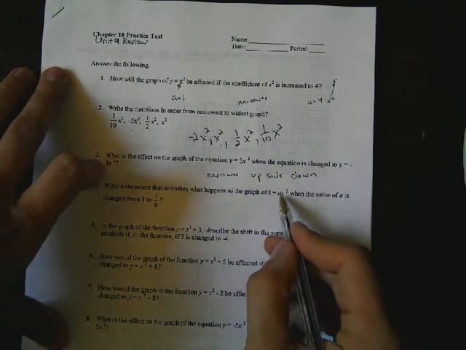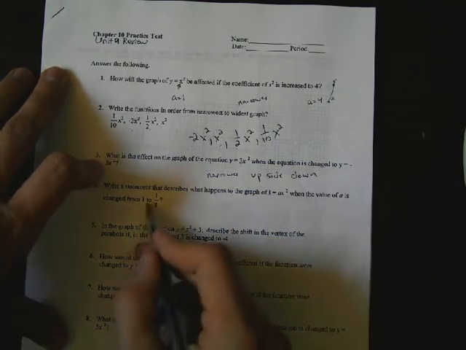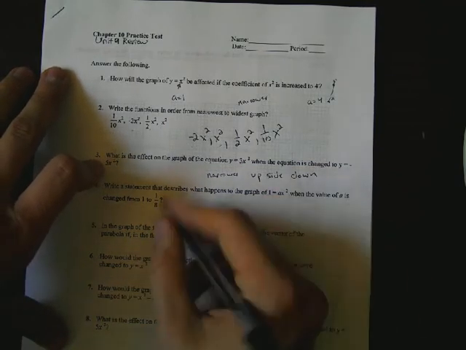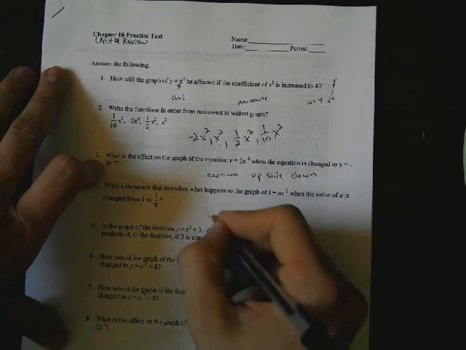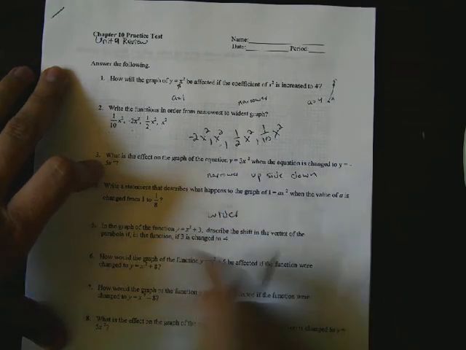What happens to ax squared when the value of a is changed from 1 to 1/8? We're getting wider, multiplying by a smaller and smaller number. So it's going to get wider.